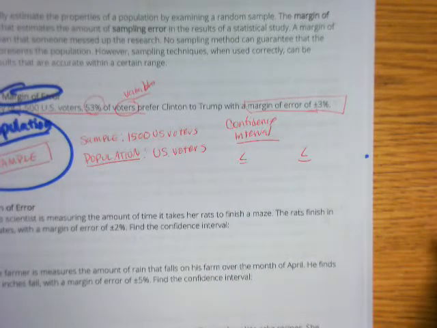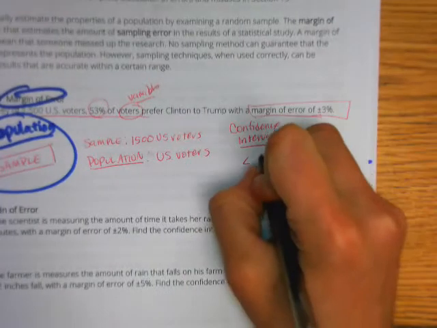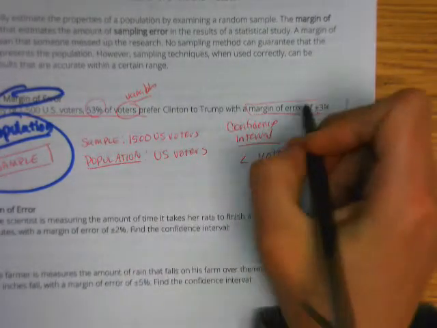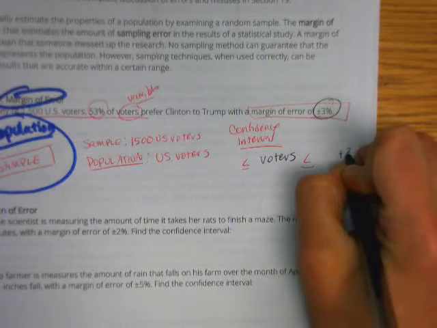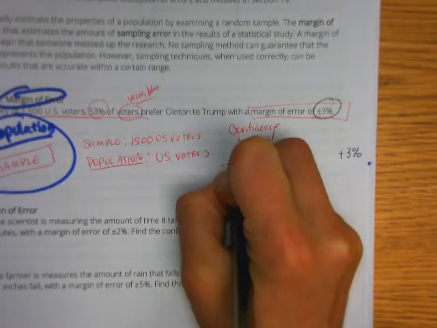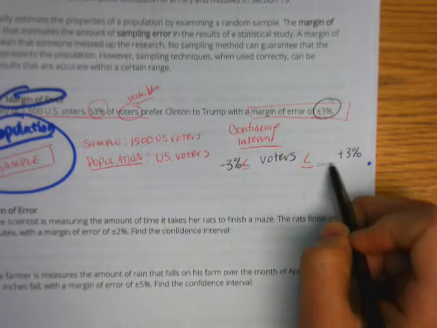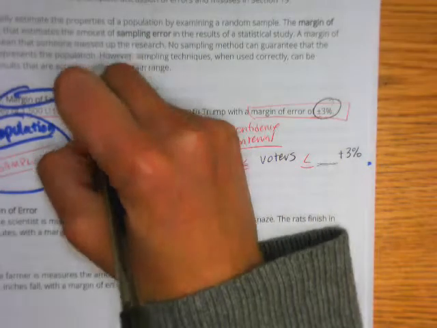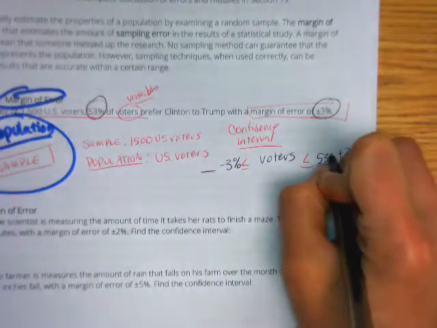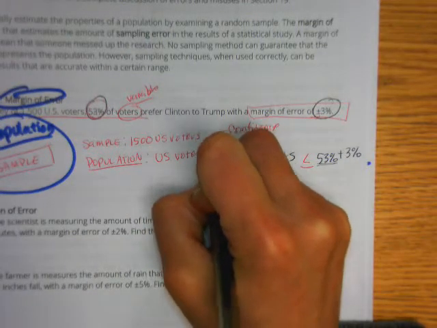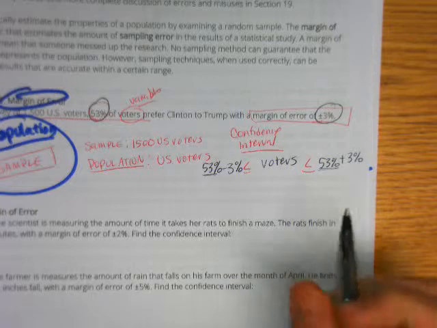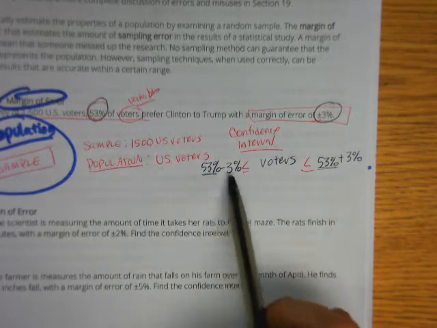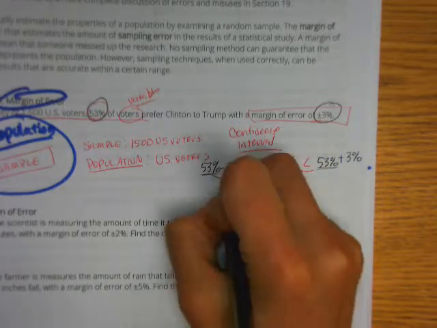So to start that out, I draw my inequality signs. My variable would be the voters. That goes in the middle. And then the margin of error, what you do is you grab it and you add it to the right-hand side. You subtract it from the left-hand side. And the thing that you add it to and subtract it from is this statistic right here, this 53%. That value, you may just have to dig into the problem to get it, but we ultimately want these guys to have the same units.